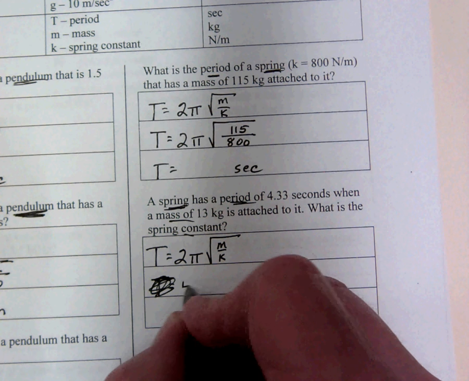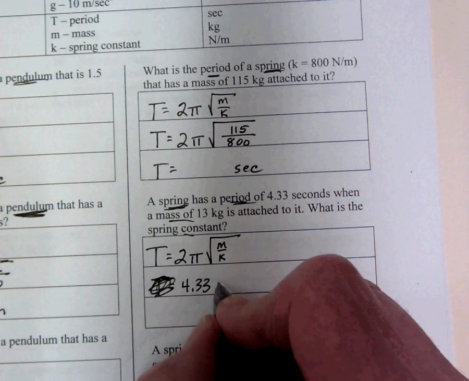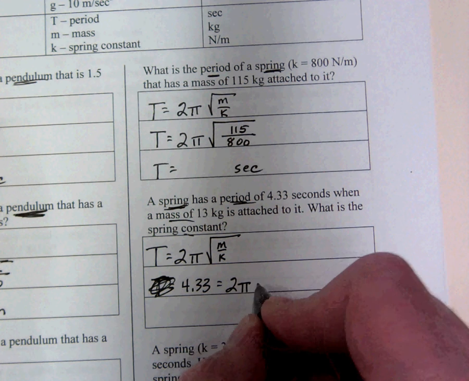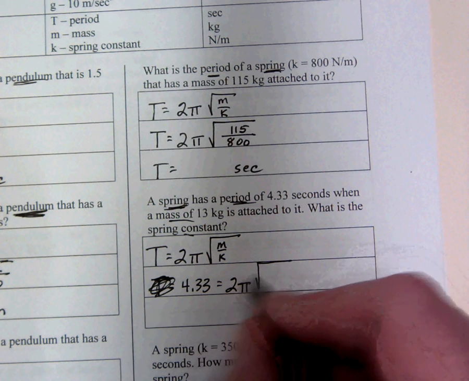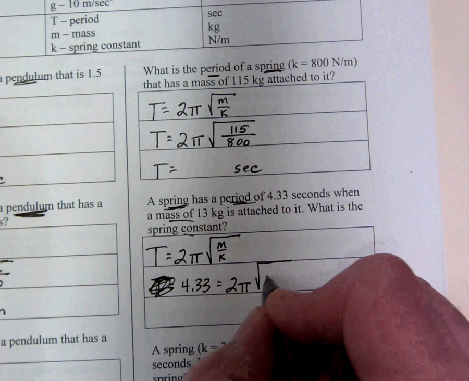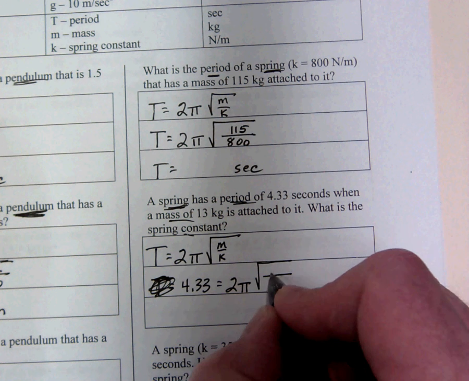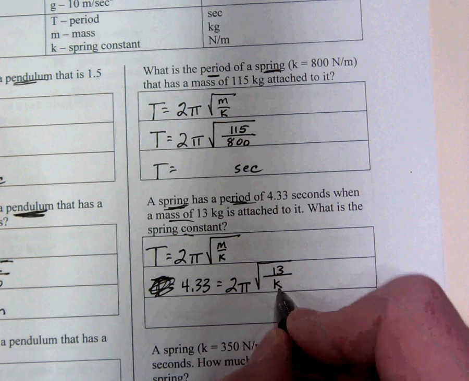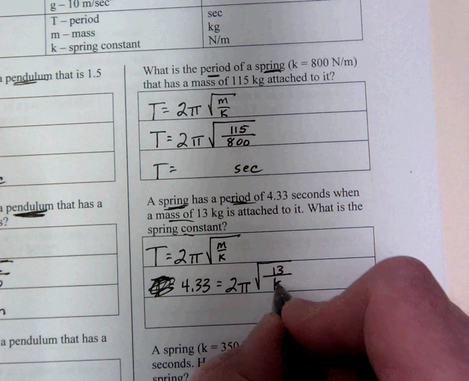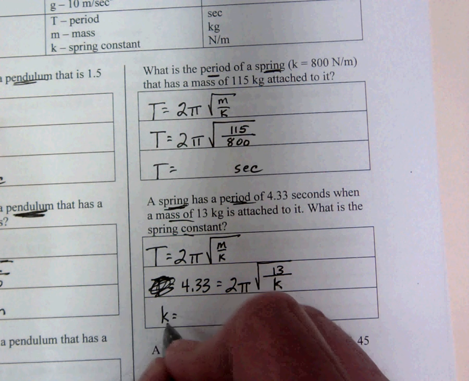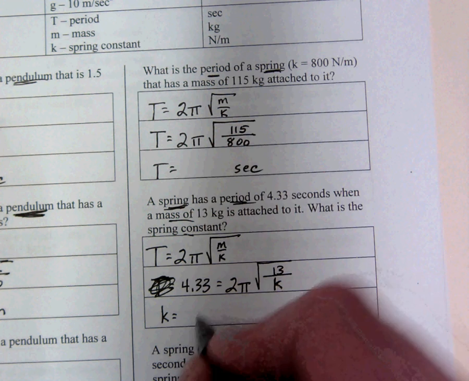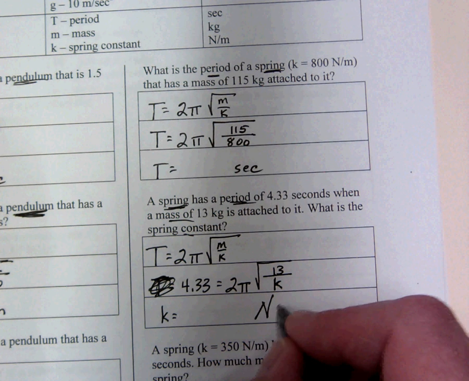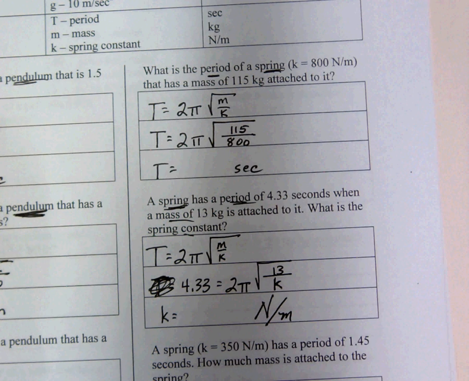So the period is 4.33. You can see the reason why it's better to do physics or any type of math problems in pencil. Much nicer and a lot easier to erase. So m is 13, I want k. Please be very careful. Okay, so k, that's little k, not big K. And that's a spring constant, so that's going to be newtons. Remember, that's a print N over m.